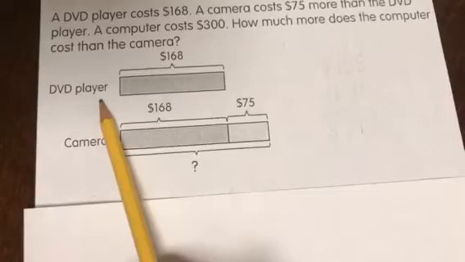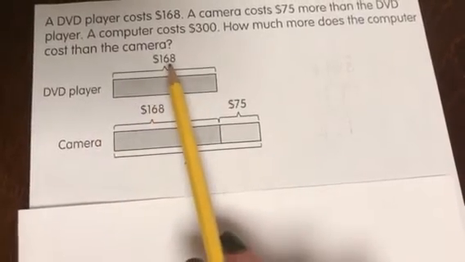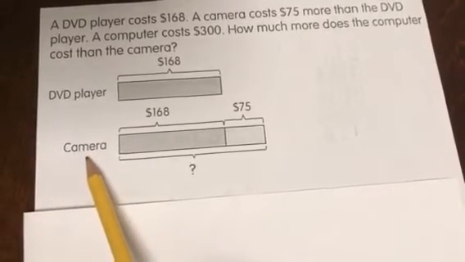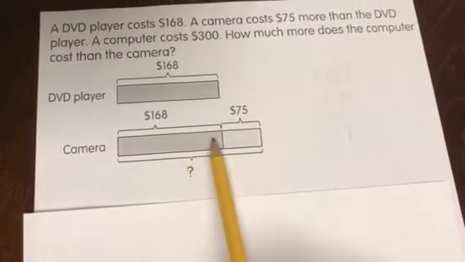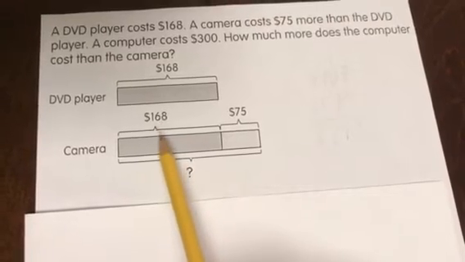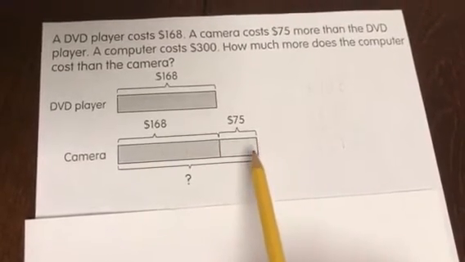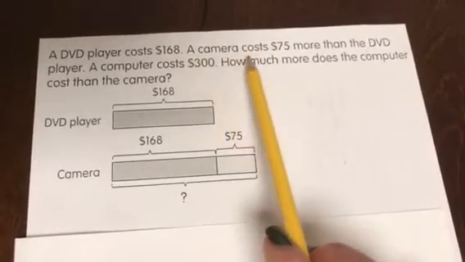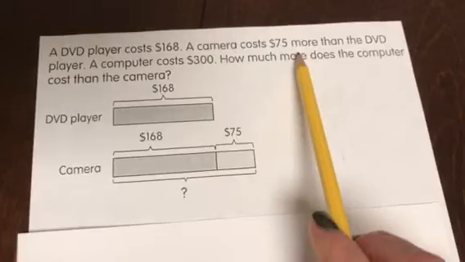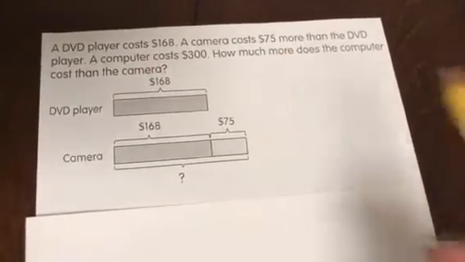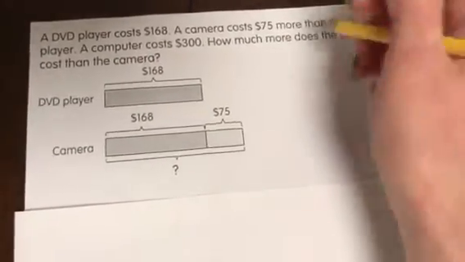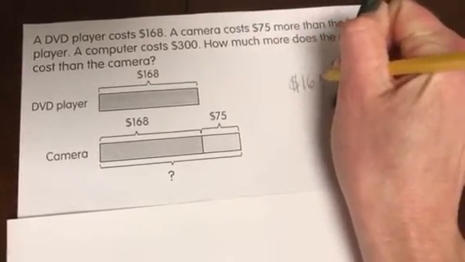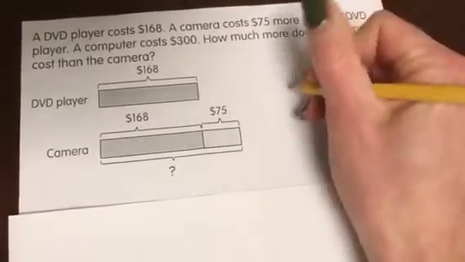And you can see that we have the DVD player, and here's our bar, and that costs $168. And we have our camera, and we have that same bar for the $168, plus we have $75 more because we know that the camera costs $75 more than the DVD player. So let's go ahead and add those two amounts. Make sure that we use our dollar sign so we label what we're working in.